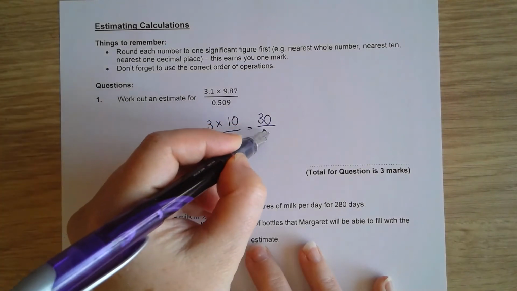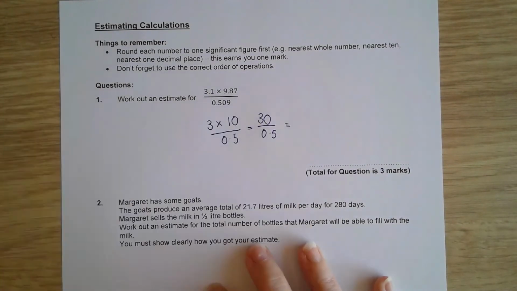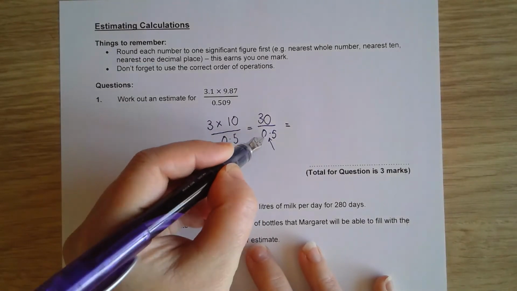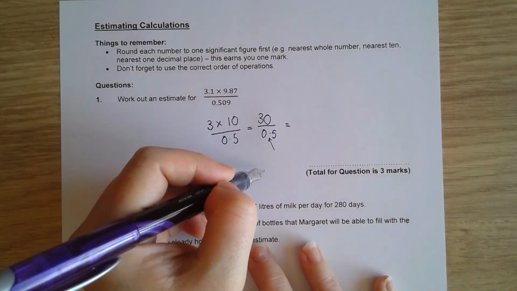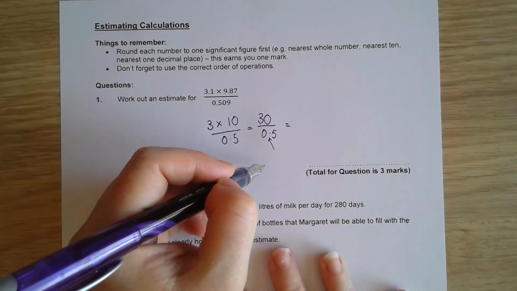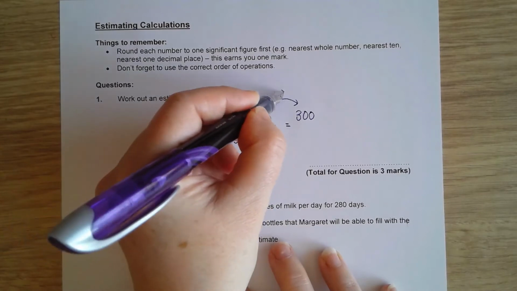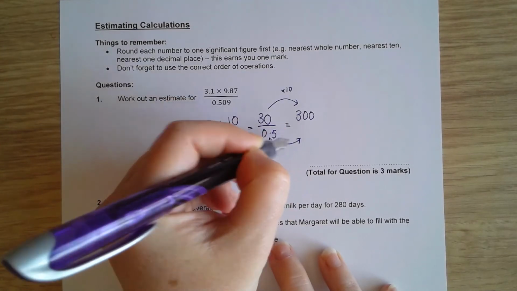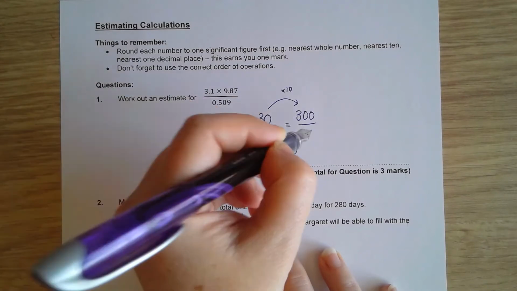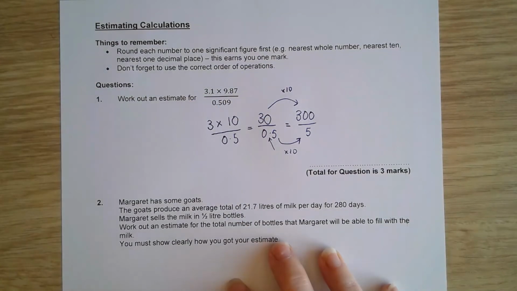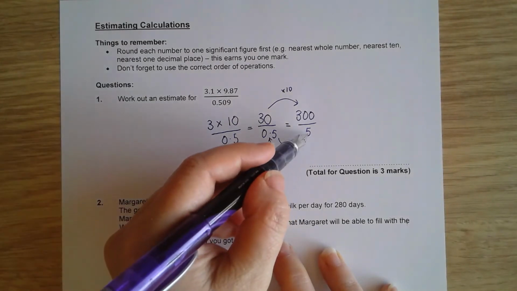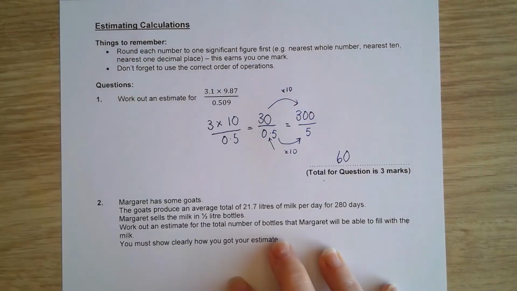by 0.5. Now, dividing by 0.5 is quite tricky, and a lot of people make mistakes with that. I don't like having a decimal point in a fraction. It doesn't look like the correct notation. So I'm going to multiply everything by 10. And when I multiply it by 10, it eliminates the decimal point, because 0.5 times 10 is 5. Now I can see that 300 divided by 5 is 60.